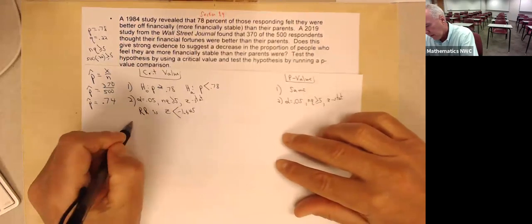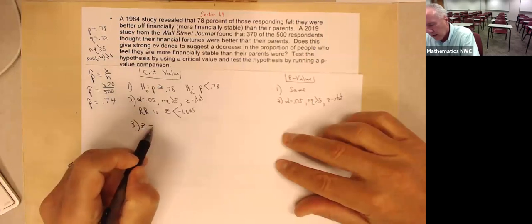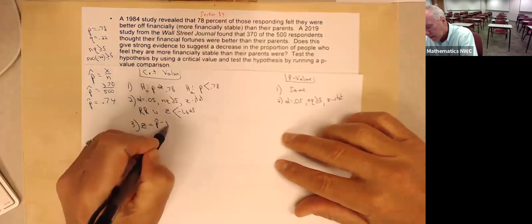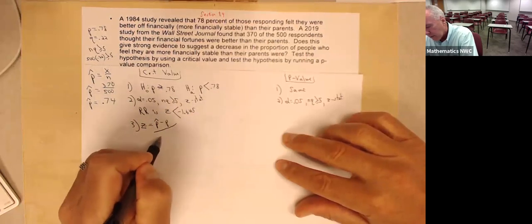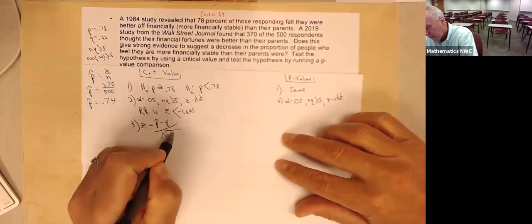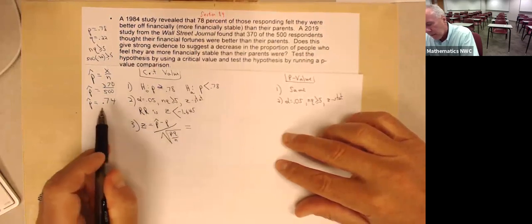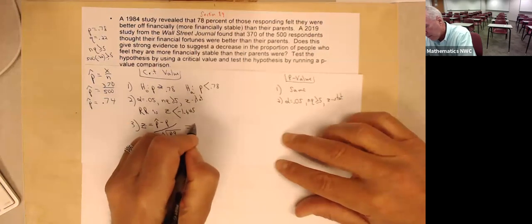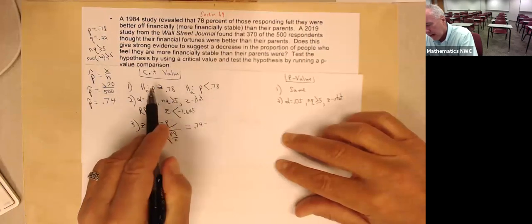Now I go to step number 3. I need to calculate the z-score, but notice this formula is for a proportion. P hat minus the population proportion. This P is right up here like it has been in the past. I have that adjusted standard deviation, the square root of PQ over N. P hat we found, it's the sample proportion, 370 out of 500, 0.74. Minus the population estimate, that's the 0.78 out of your hypothesis.